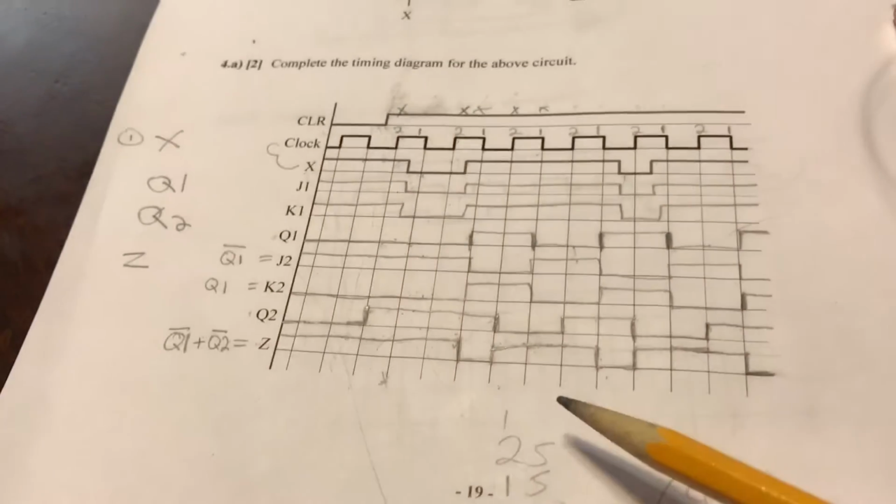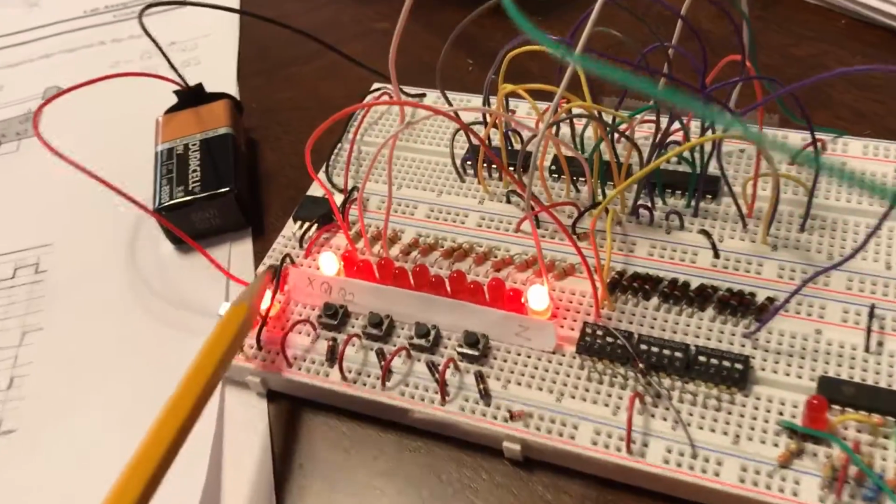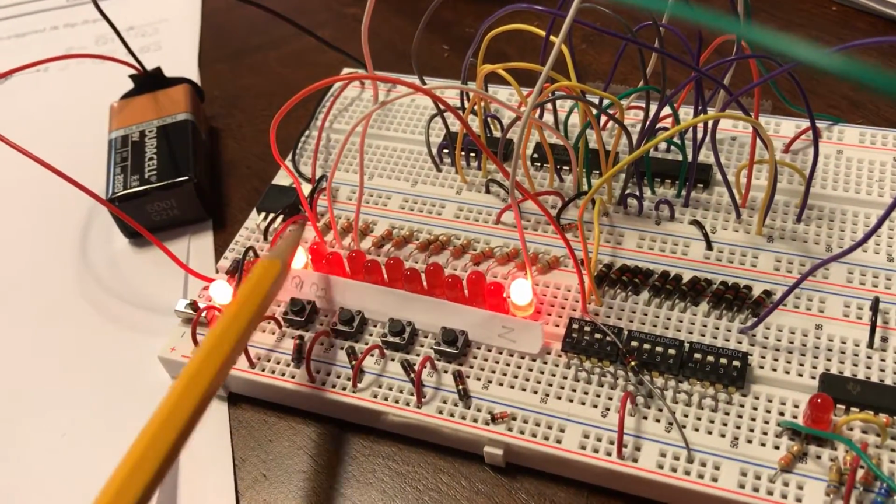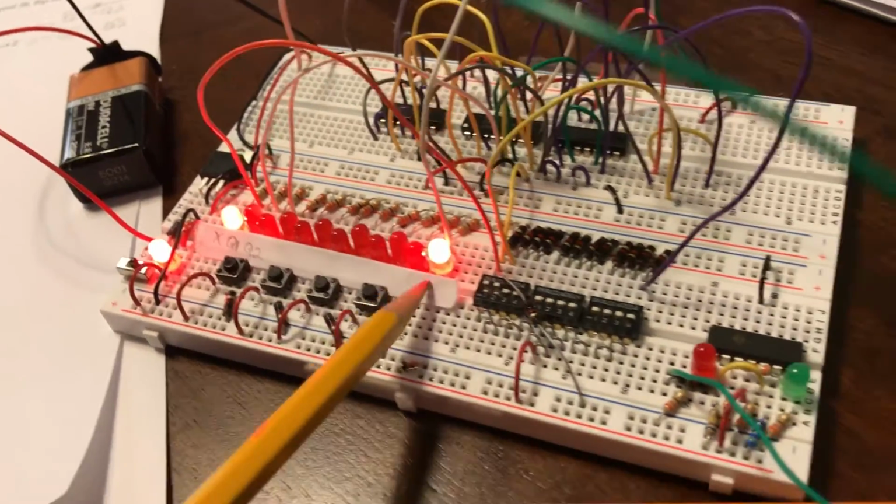Okay, this is my lab 4. This is my timing diagram showing what I came up with. And this is my breadboard. I did label it here: my X1, Q1, Q2, and Z LED.